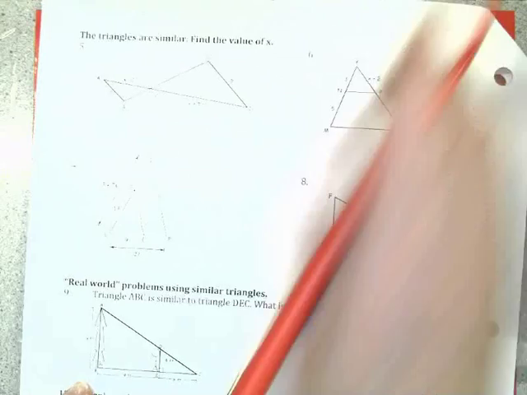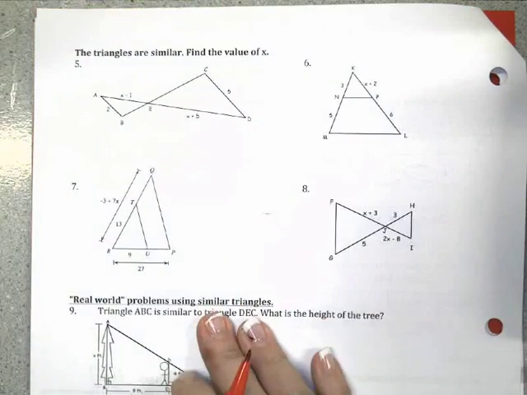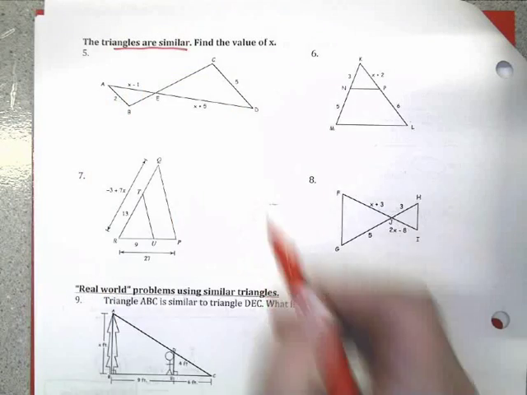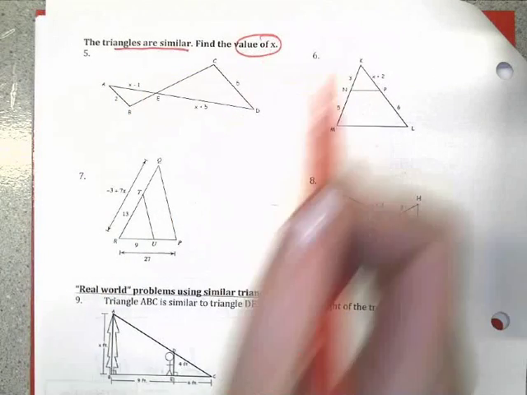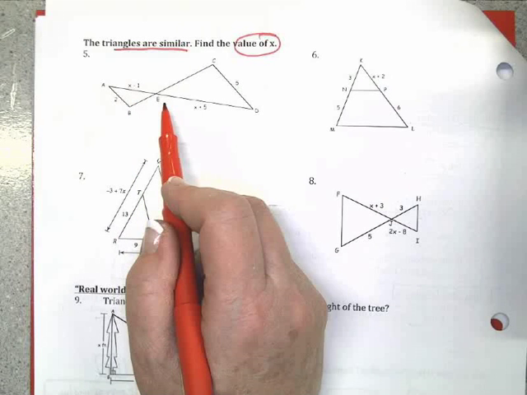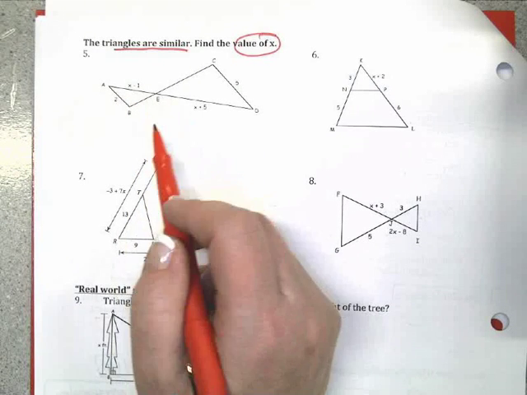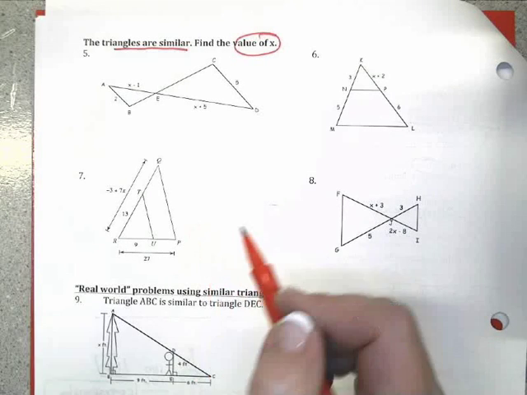On the second side, they tell us that these triangles are similar, and they want us to find the value of x. If we know that these triangles are similar, then we also know that the ratio of the corresponding sides has to be equal. So we're going to set up a proportion.